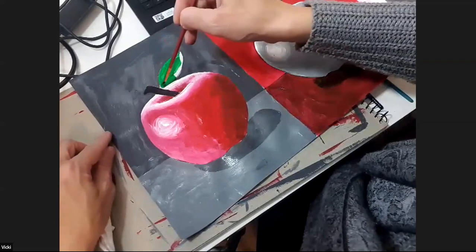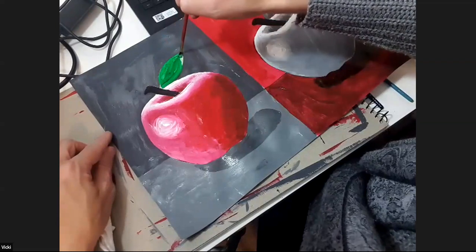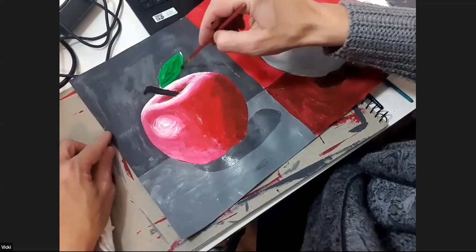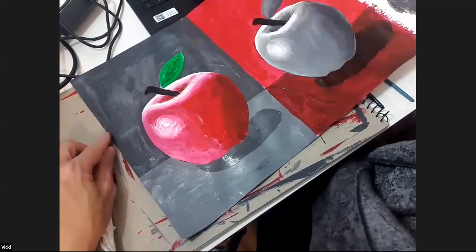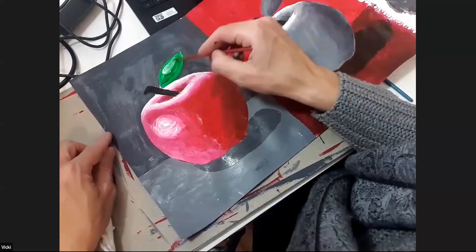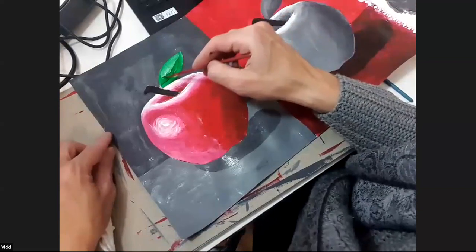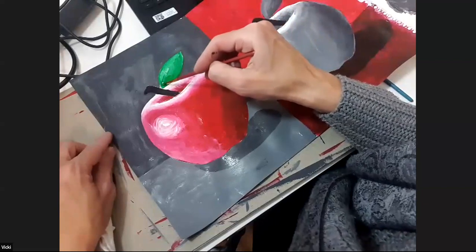It's not see-through. As soon as I finish this, I'm going to get a little bit of white and you'll see the difference in a minute. So that's my green. It's a little bit see-through, transparent. So I'm just going to add a little bit of white so it has a thickness to it.